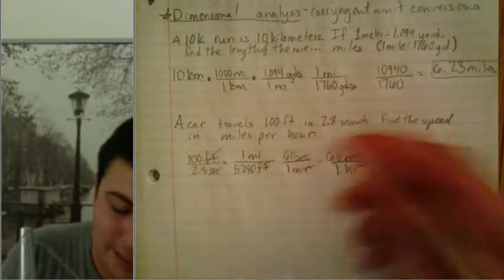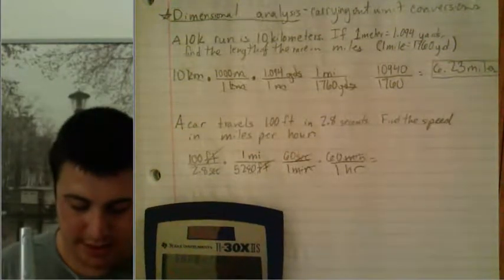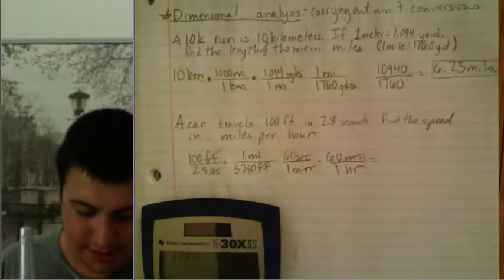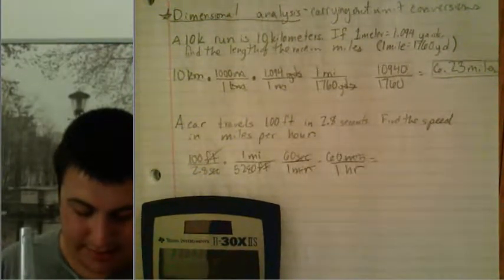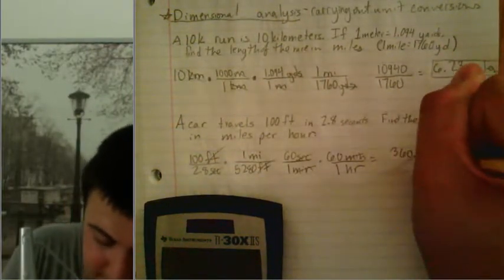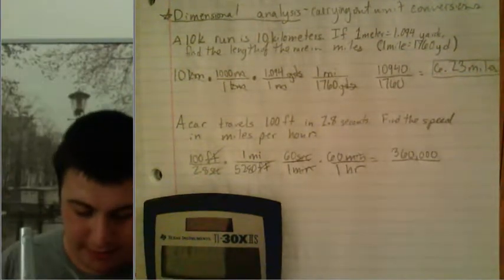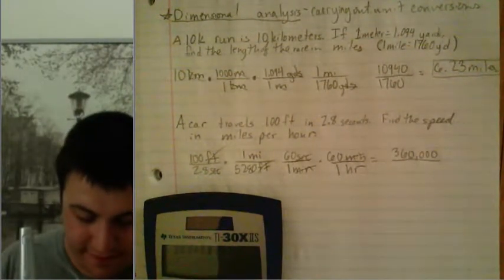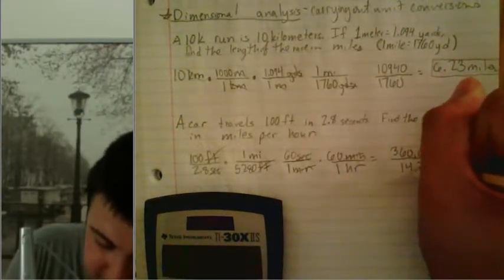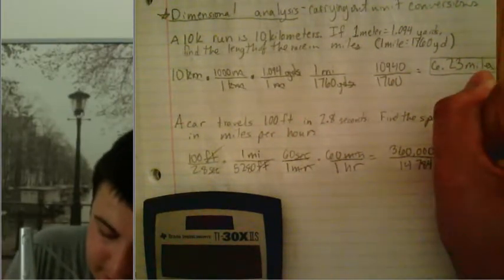Now we multiply straight across: 100 times 60 times 60 is 360,000, over 2.8 times 5,280, which gives us 14,784. This is in miles and that's in hours.